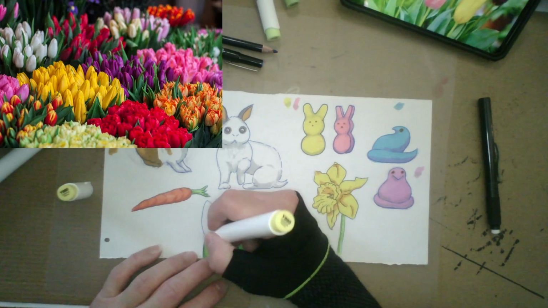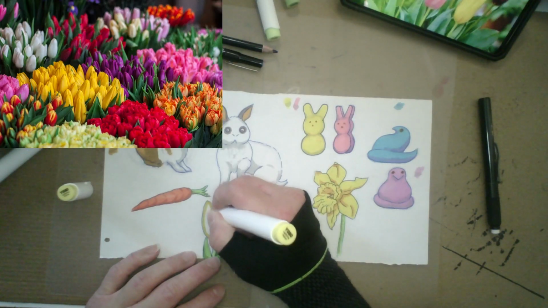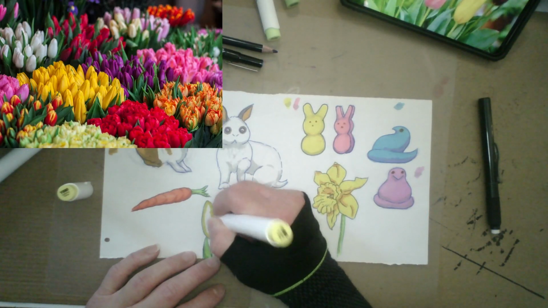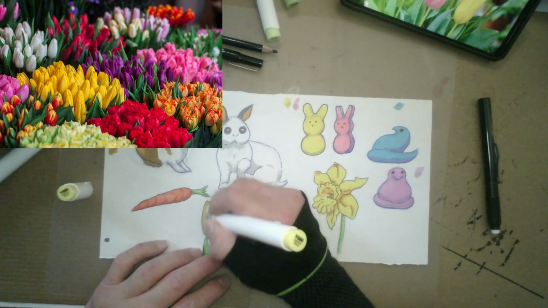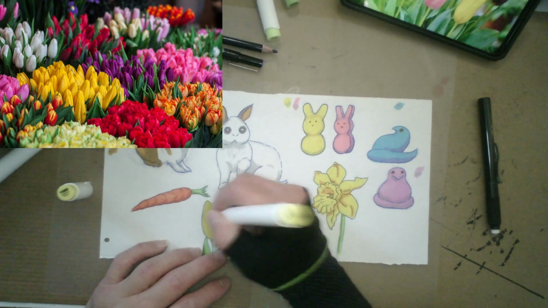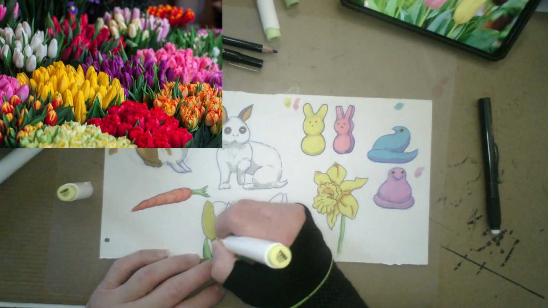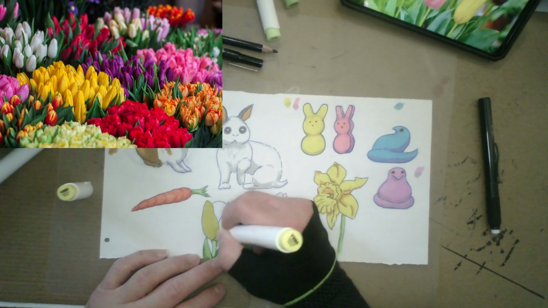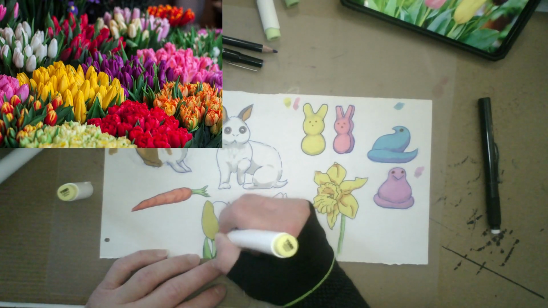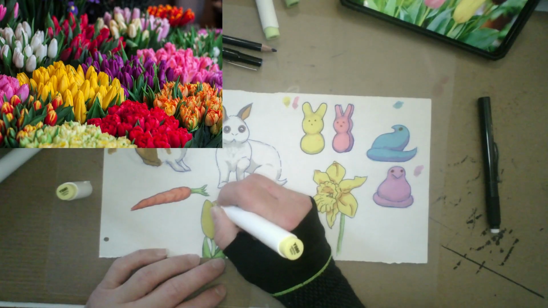So lightning yellow for the base. I want to say the reference is a bit more pale than this, but it's a bit late for that now.